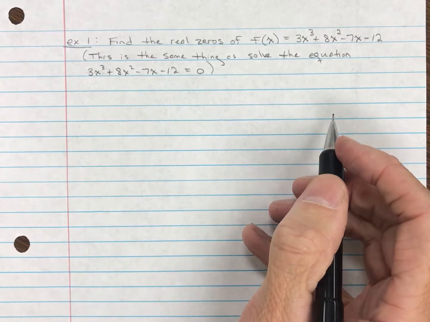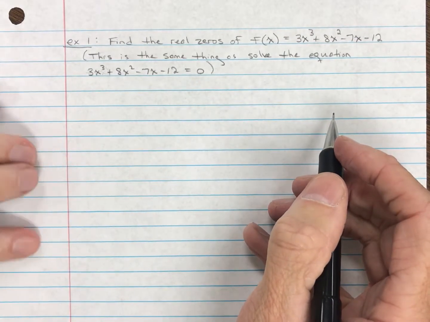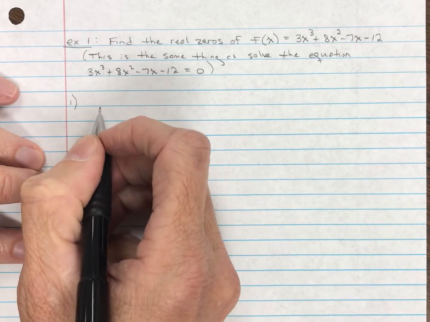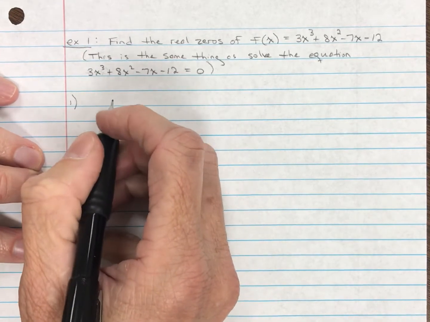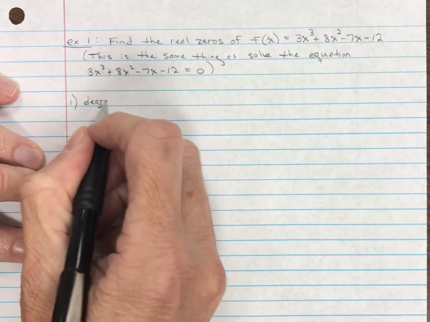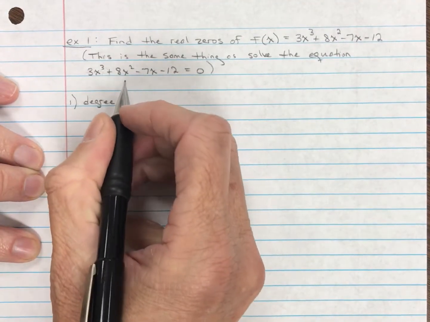Okay, step 1. Use the polynomial's degree to determine the maximum number of zeros. This is a third degree. The degree here is equal to 3.